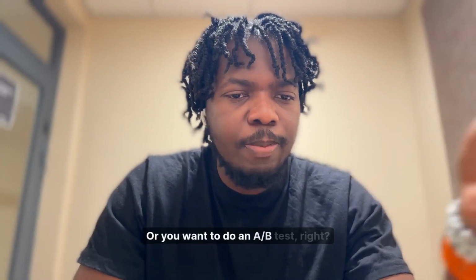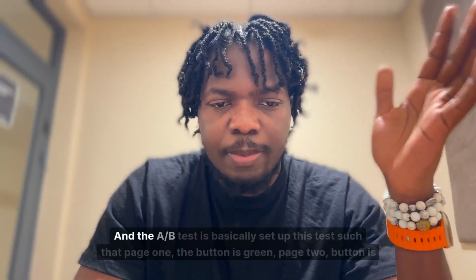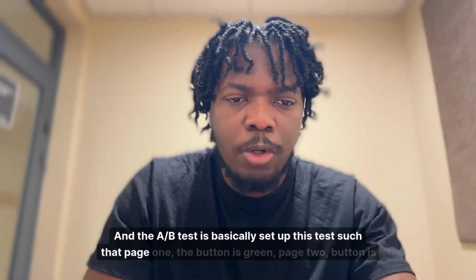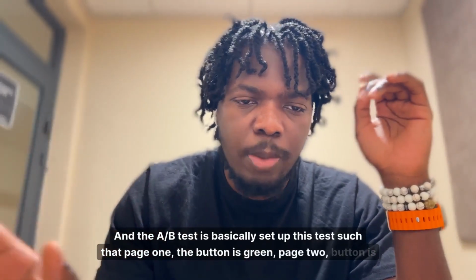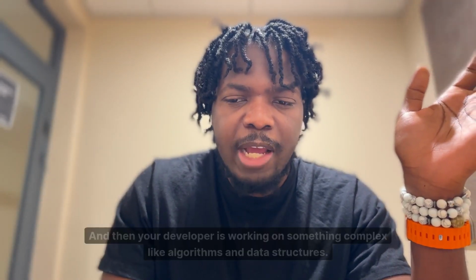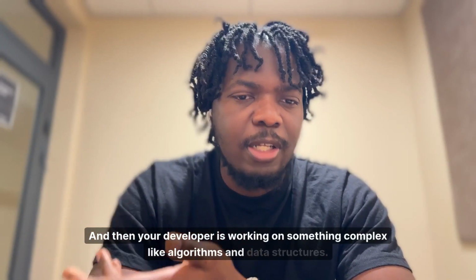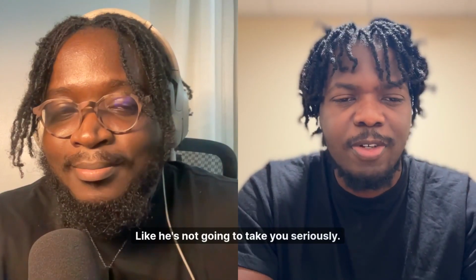Or you want to do an A/B test, right? You set up the test such that on page 1, the button is green, and on page 2, the button is yellow. And your developer is working on something complex like algorithms and data structures. He's not going to take you seriously.